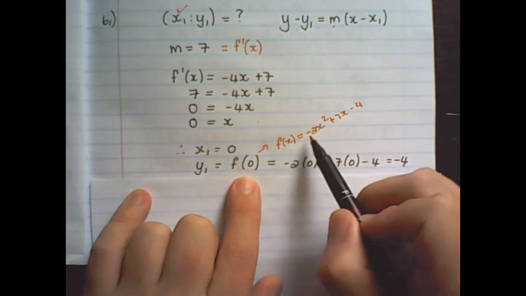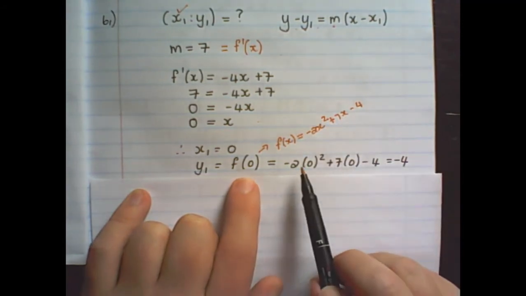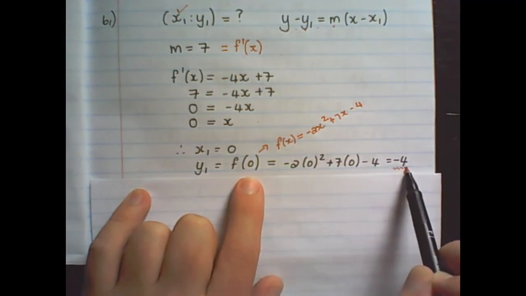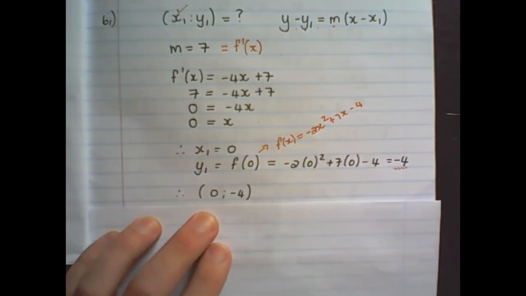where f(x) is negative 2x squared plus 7x minus 4. So I replace x with 0, and therefore I find the y value is negative 4. Therefore, the point of contact with f(x), where the gradient is equal to 7, is (0, negative 4).